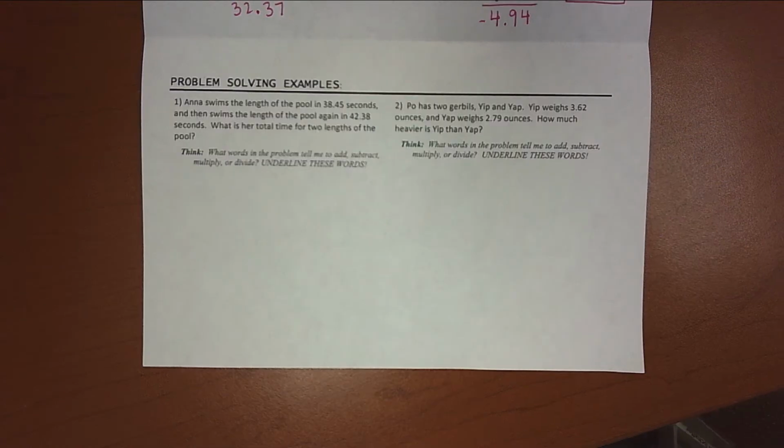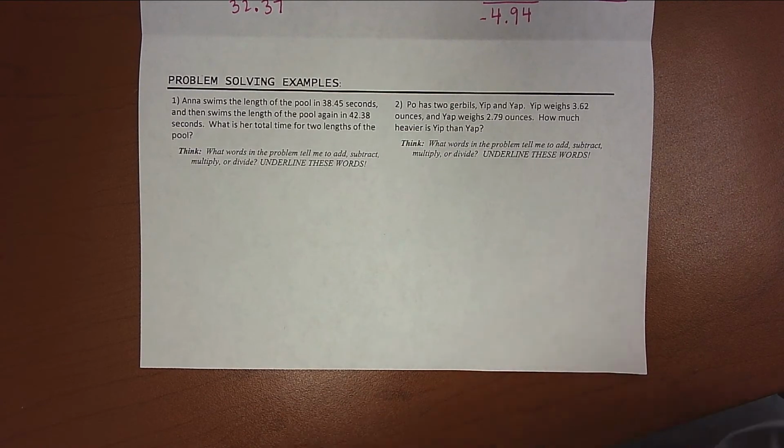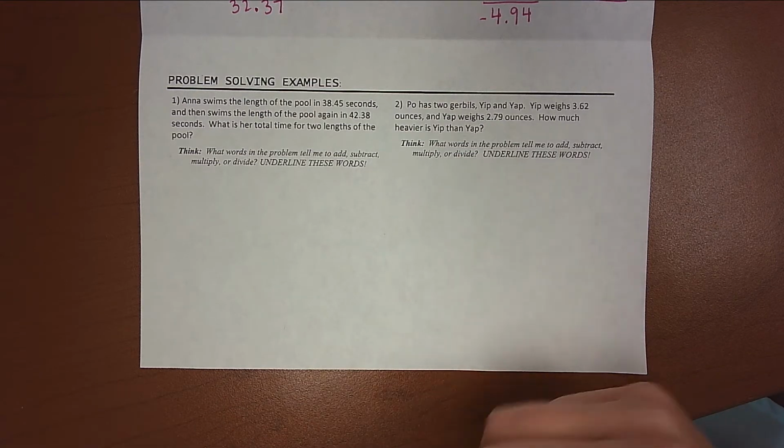At the beginning of this lesson, we worked on adding decimals and subtracting decimals, and we talked about lining up our decimals and then using our integer rules with the negatives. Now we're going to do some problem solving. We'll look at the words in the word problems to see what tells us whether to add or subtract, and then line up our decimals to add or subtract and find the answer.